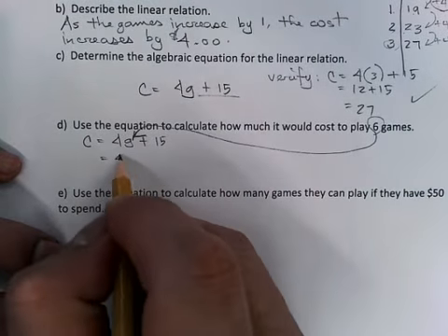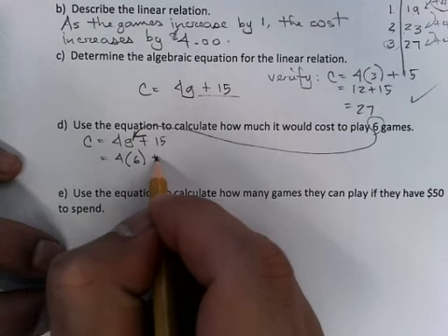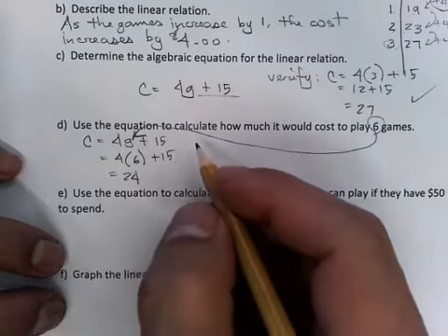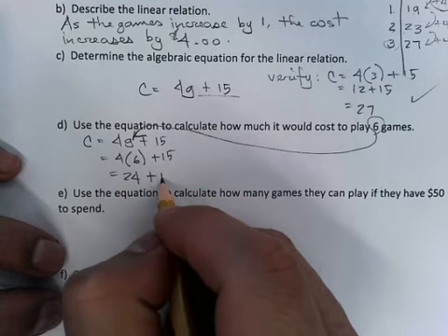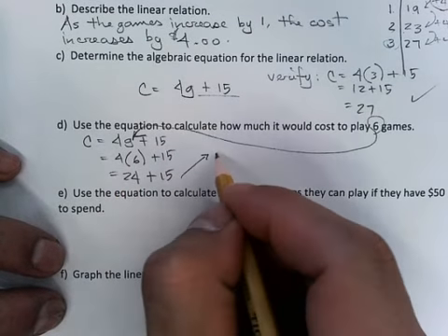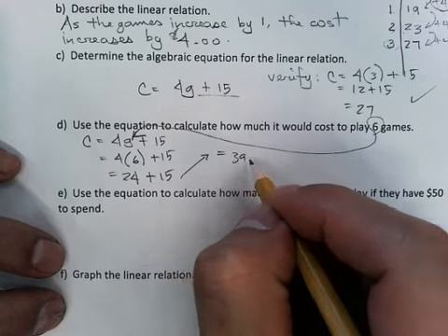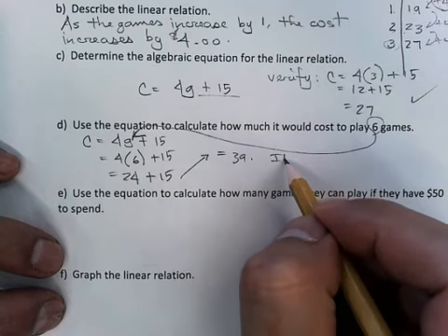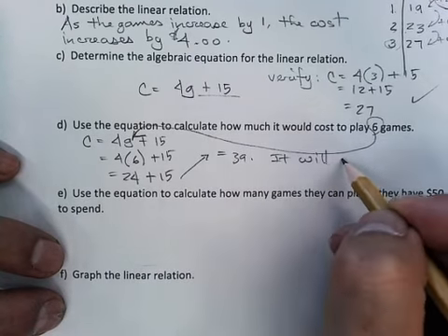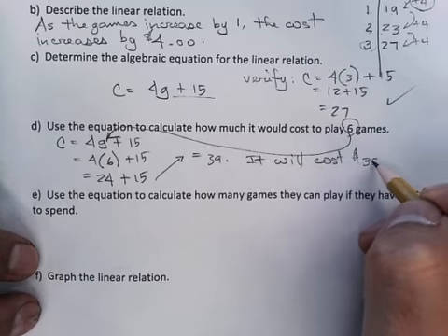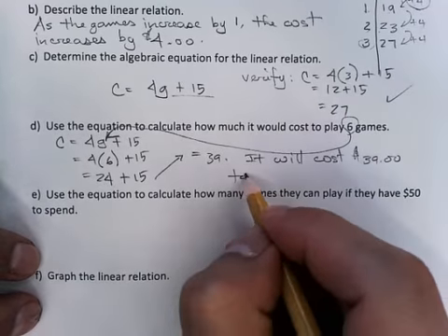So now we have 4 times 6 games. 4 times 6 games is going to cost us 24. But that 24 is already added to the $15 that we spent earlier, just renting it. So we're going to have what, $39? Okay, so it will cost $39 to play 6 games.